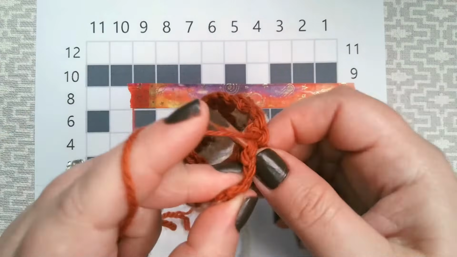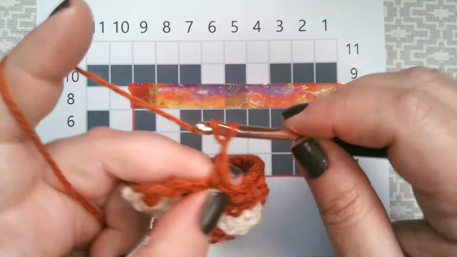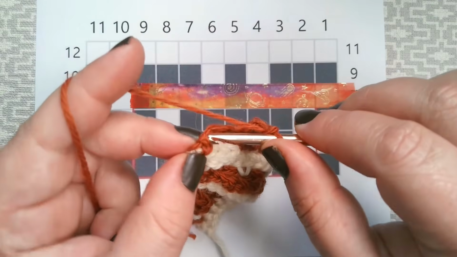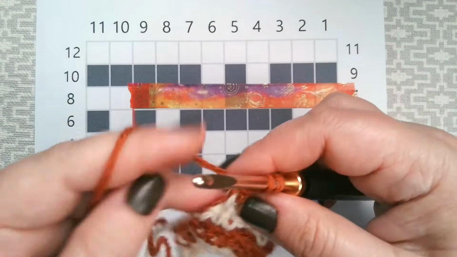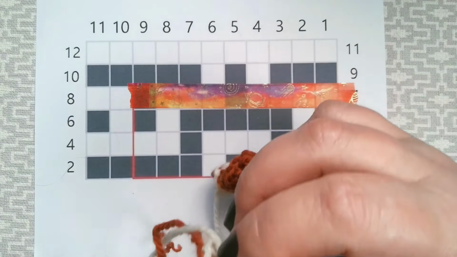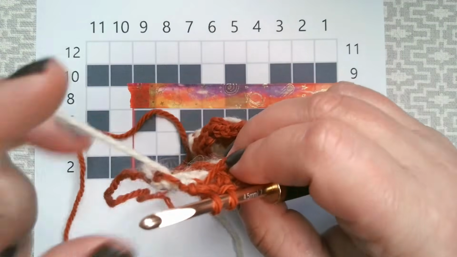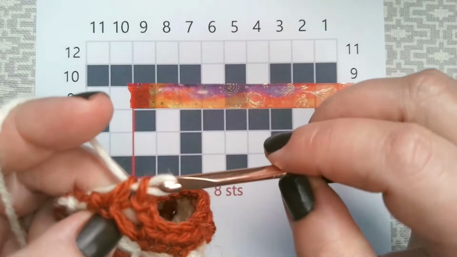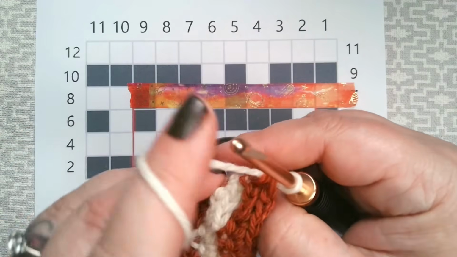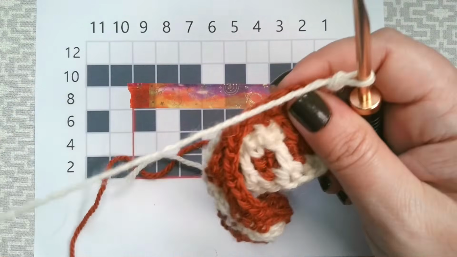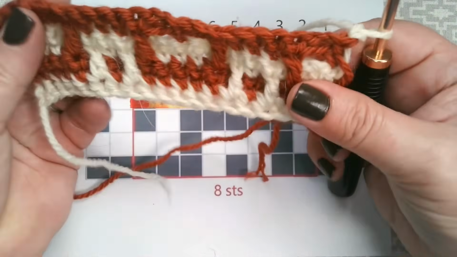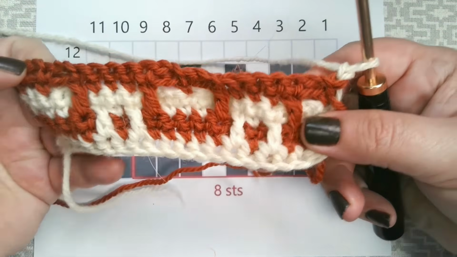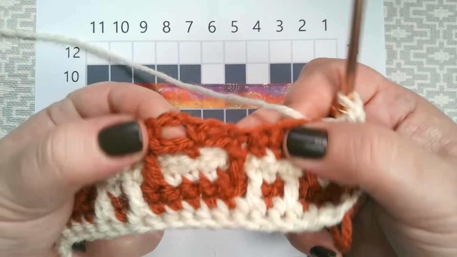You see one here, then we've got chain two and one last stitch here. And before we finish off our row, chain one, and we are ready for our next row. You see, so we've got all those chain spaces now.